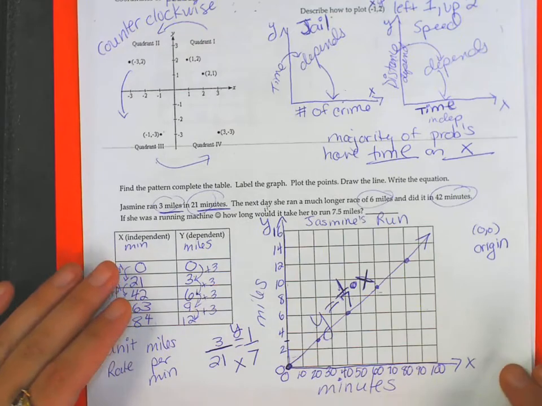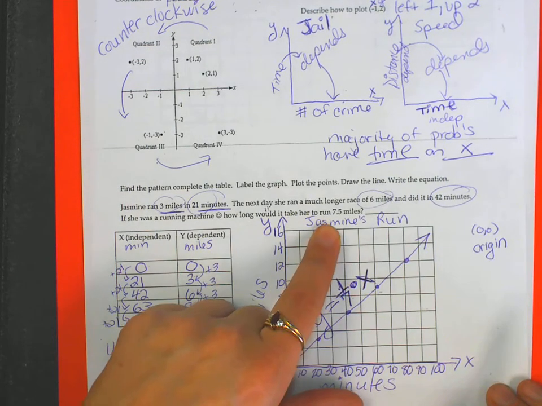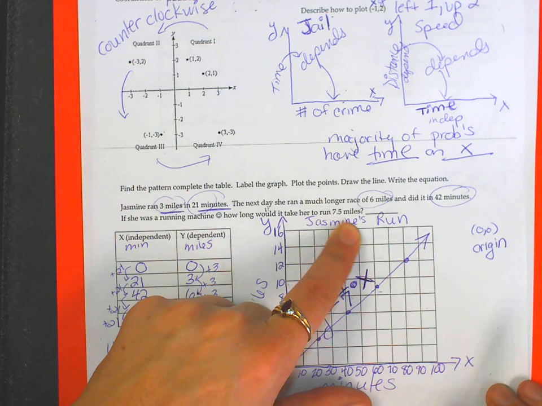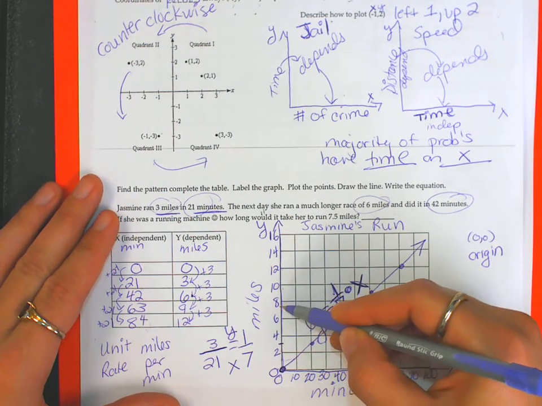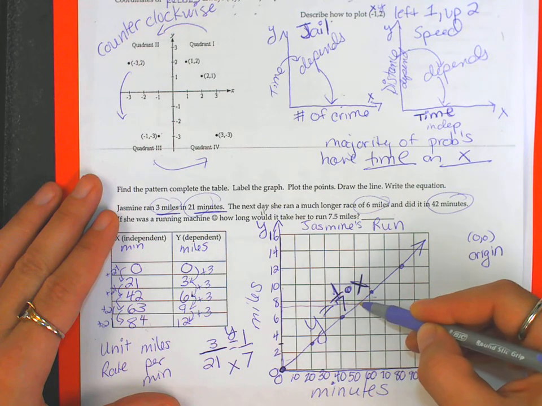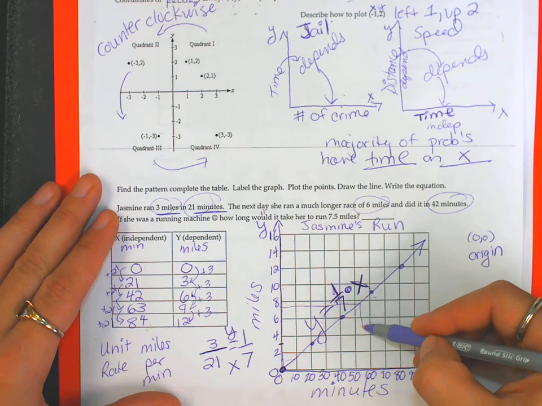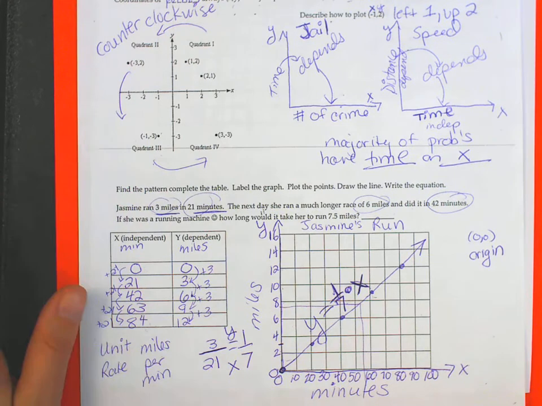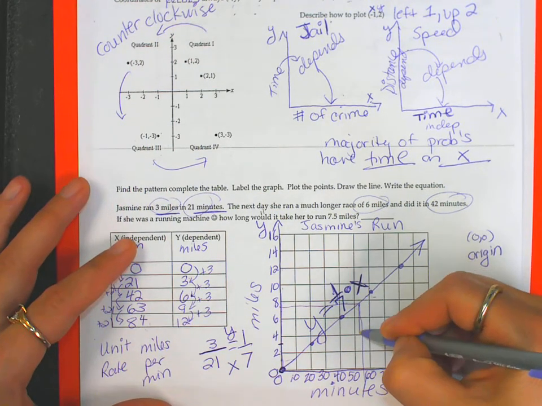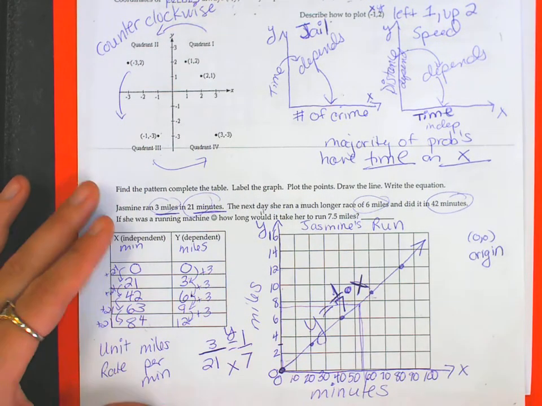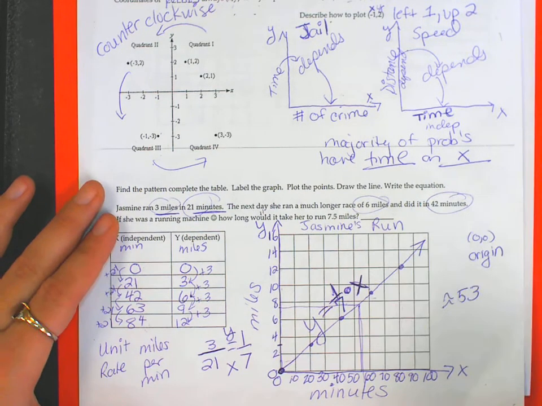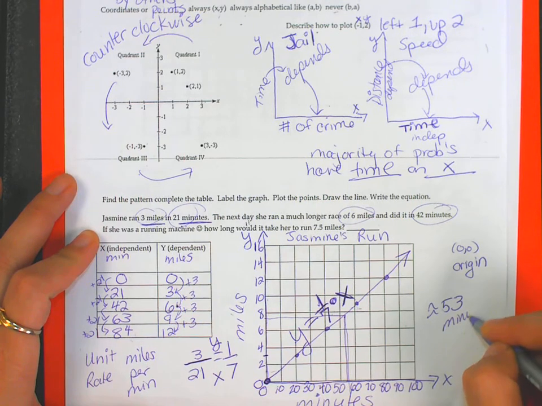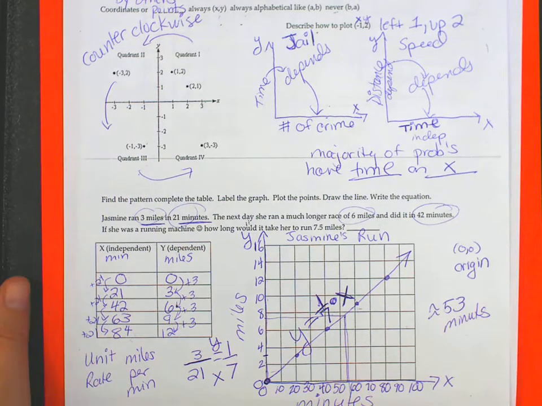How long does it take her to run 7.5 miles? Well, let's use the graph. 7.5. Here's 7, here's 7.5. We'll go over here till we hit the line, and then we'll go down. Well, I think I went a little crooked. It's not quite 55, so I would say somewhere around 53. This is an estimate. It's okay. 53 minutes.